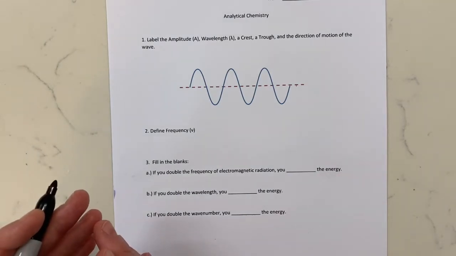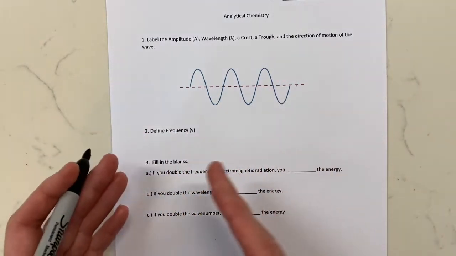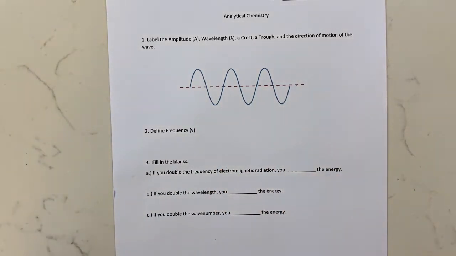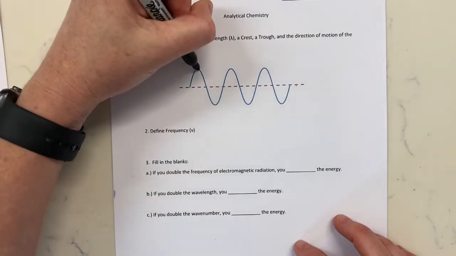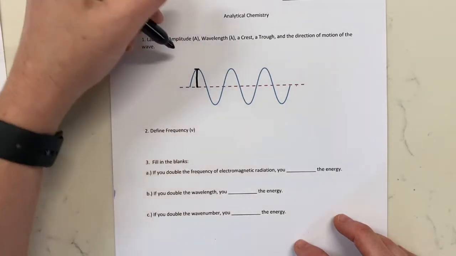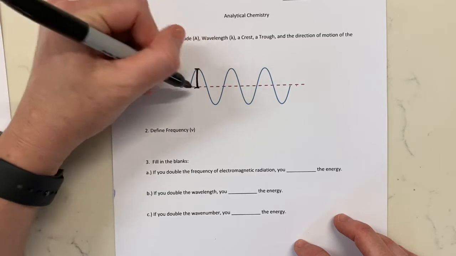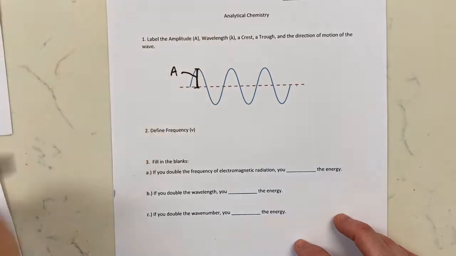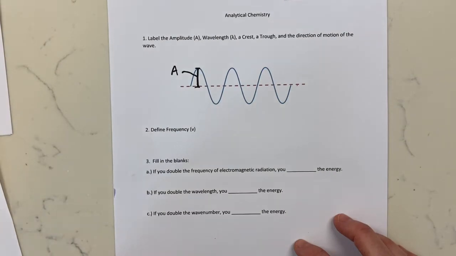we're gonna go through and label this stuff. Quite frankly, I think this is a little more juvenile than maybe I'd want it to be, but this is a quiz that was given to last semester's class, and I'm trying to be consistent in what we learn. So amplitude is always going to be the height of the wave. So the amplitude would be pretty much from the center to the top. And we'll label that A for amplitude.